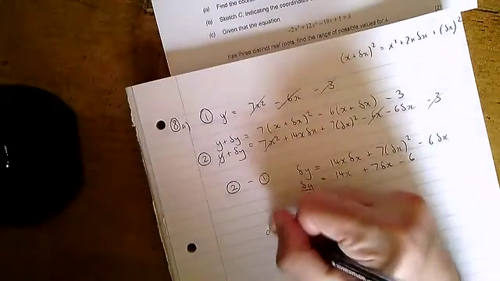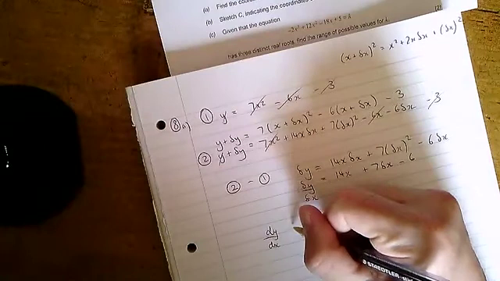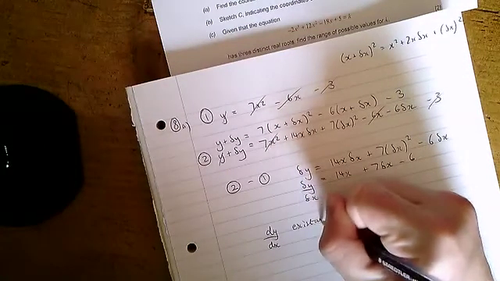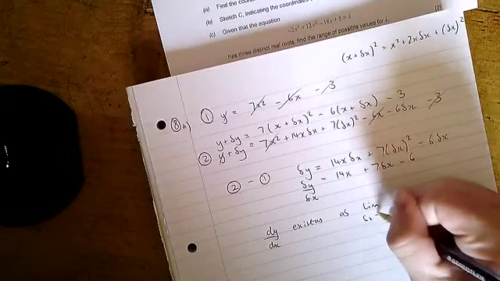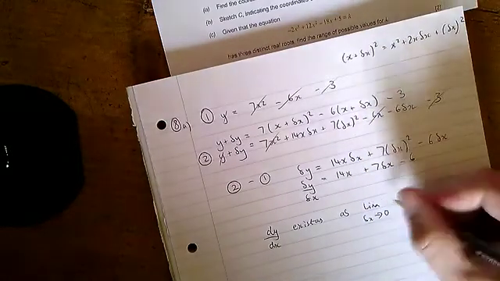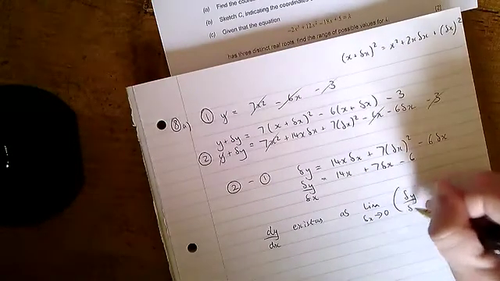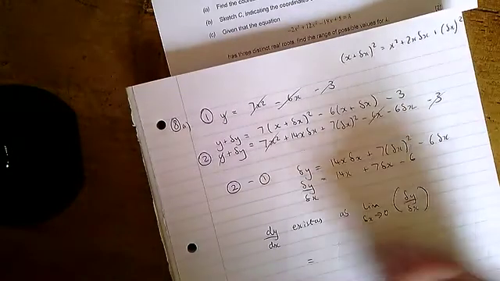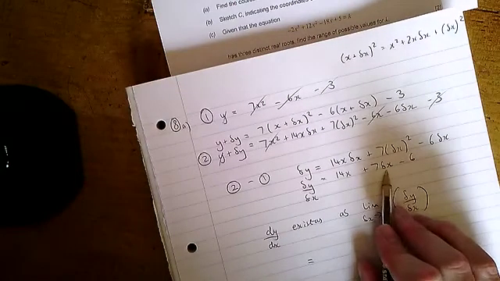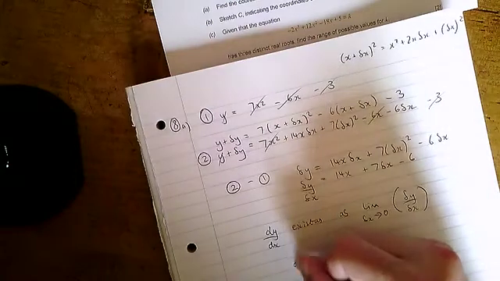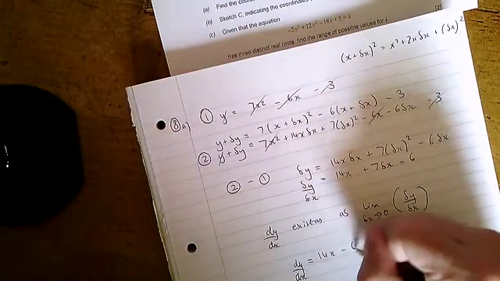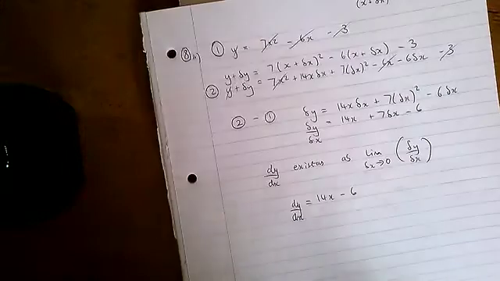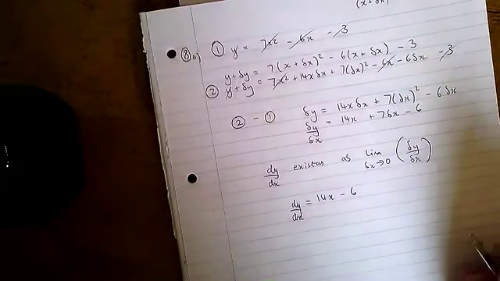I would then say dy by dx exists as the limit as delta x, that tiny little bit of x, tends towards 0 of delta y over delta x. So wherever you see a delta x, change it to 0. 7 times 0 is 0. That leaves me with dy by dx is equal to 14x minus 6. That's me doing that from first principles.